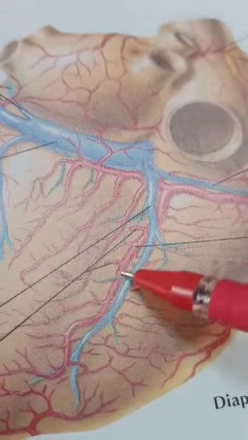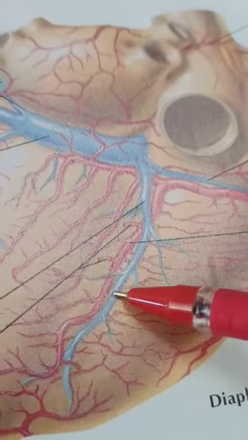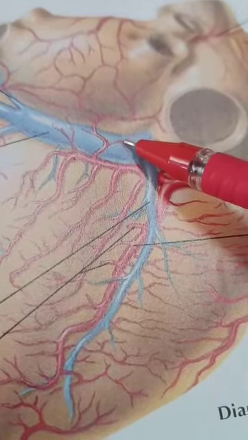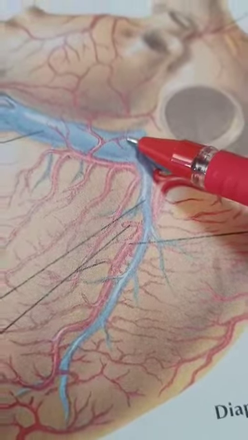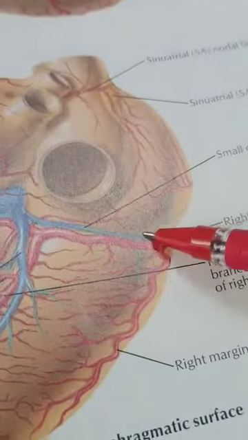It accompanies the posterior interventricular artery and joins the middle part of the coronary sinus. So the middle cardiac vein joins into the coronary sinus. Then the small cardiac veins. This is a small cardiac vein.